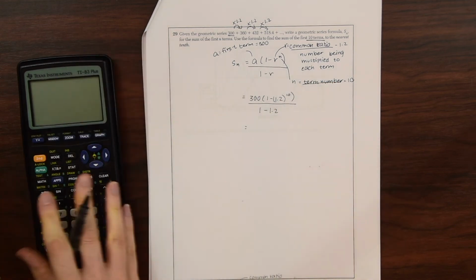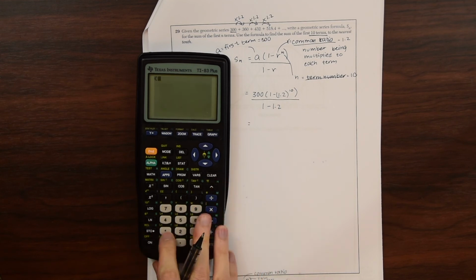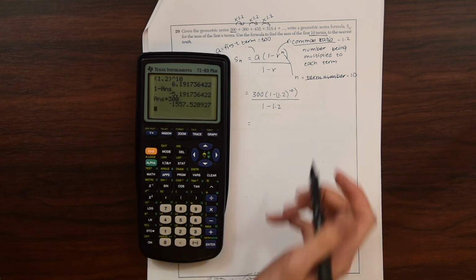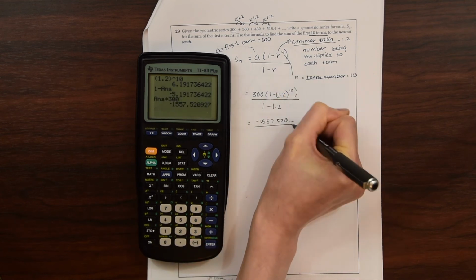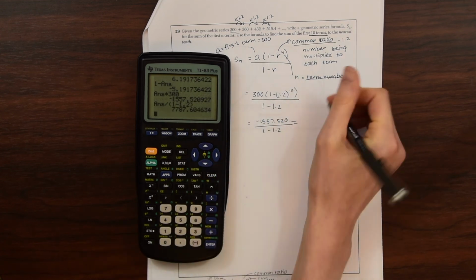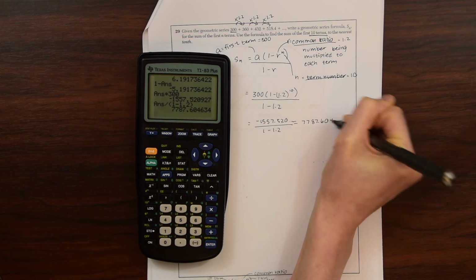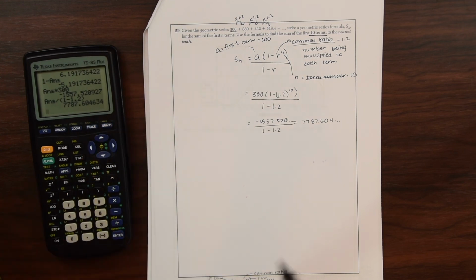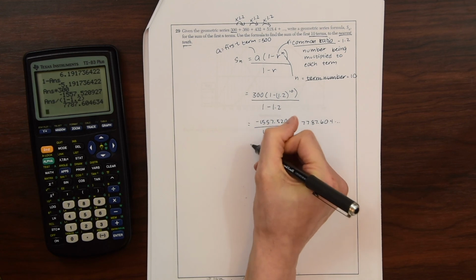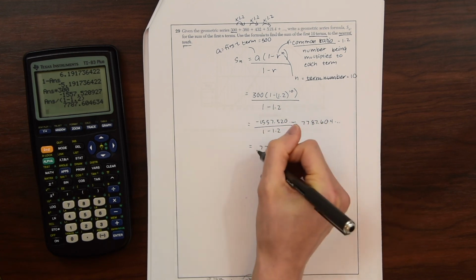If we plug this into our calculators little by little, let's see what we get. We plug this into our calculator and we get something like 7787.604, and it keeps going. But just to double check, what did they want? They wanted the answer to the nearest tenth. So we can just round this to the nearest tenth, and we get 7787.6.